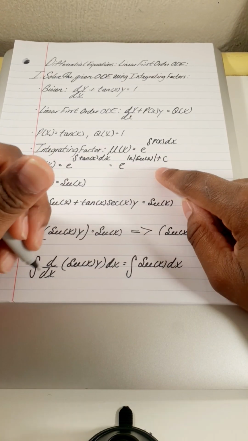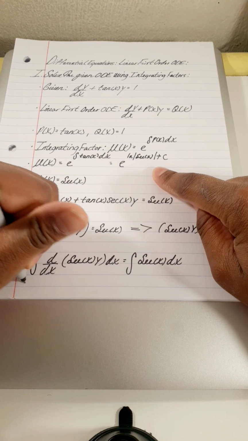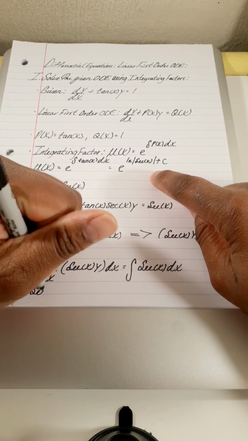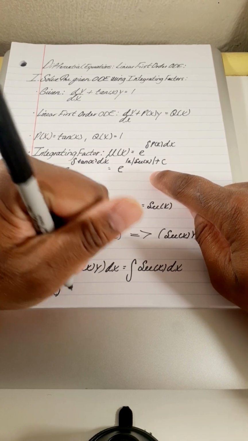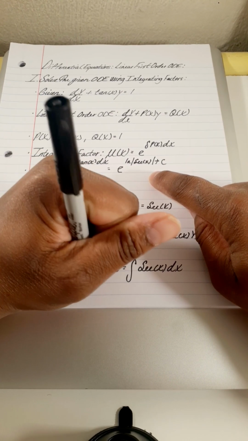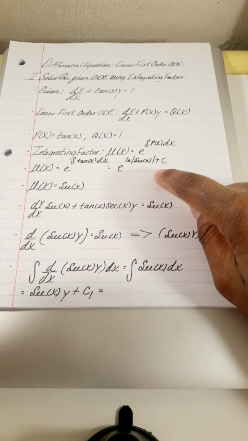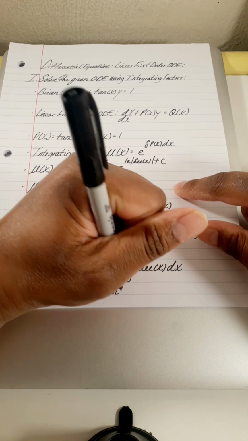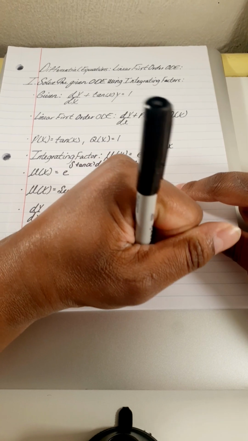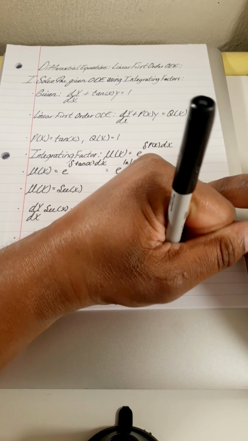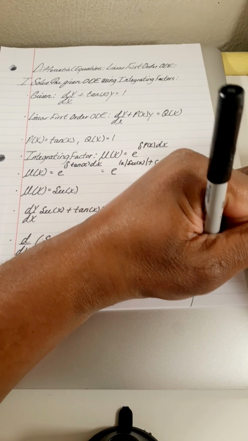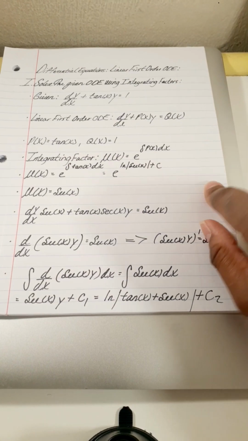Please stay with me so far on what I'm doing. When we take a derivative and then integrate, we're just undoing it. So this is just going to be secant of x multiplied by y plus c1 is equal to, remember that the integral of secant of x dx is ln absolute value tangent of x plus secant of x plus c, or plus c2 in this case.